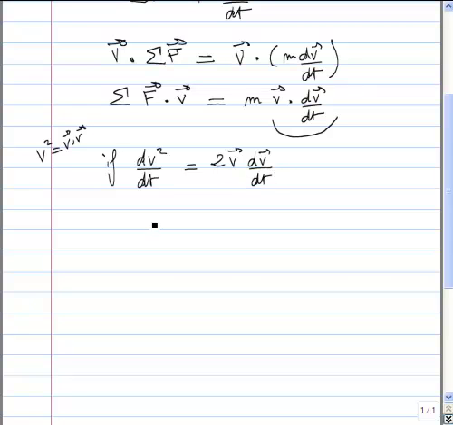So let's solve for v dv/dt. I put my 2 on the other side: 1/2 of d(v squared)/dt. So that makes sense. We start with the dot product. If this is a dot product, this must be a scalar, and sure enough, this is a scalar, this is a scalar, and multiplied by a scalar, it's still a scalar. So let's plug this right there.